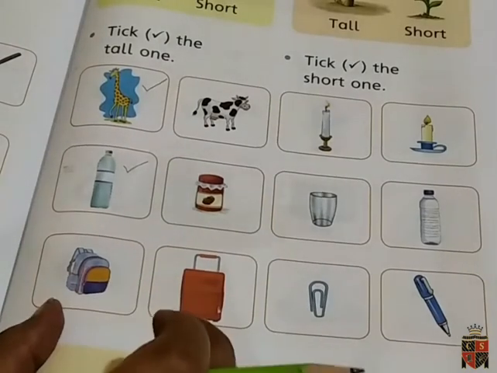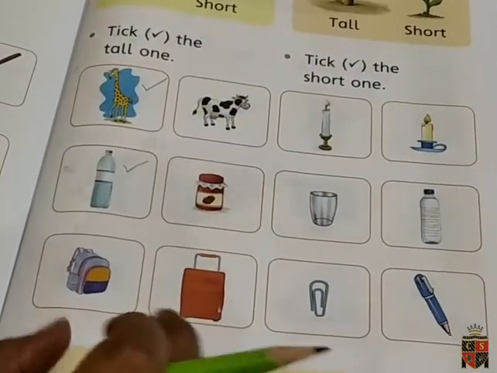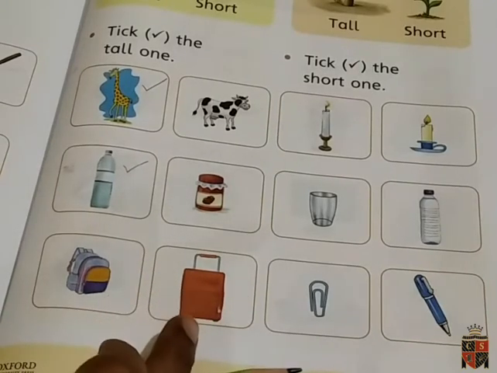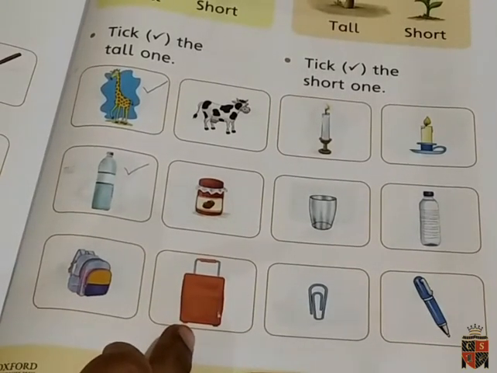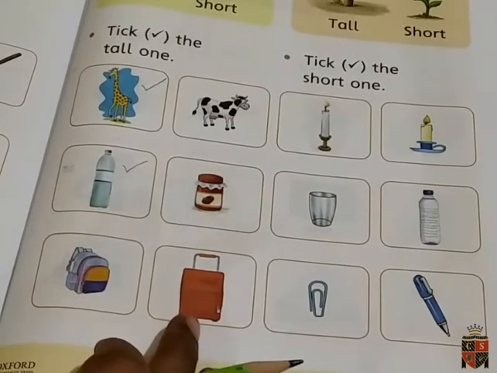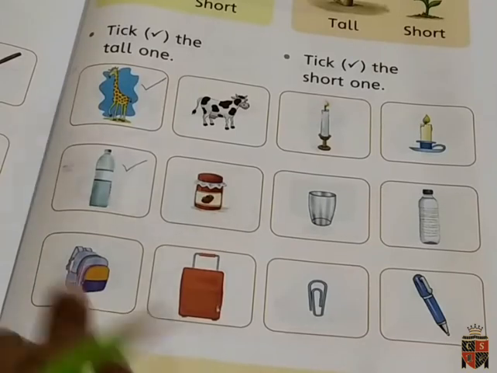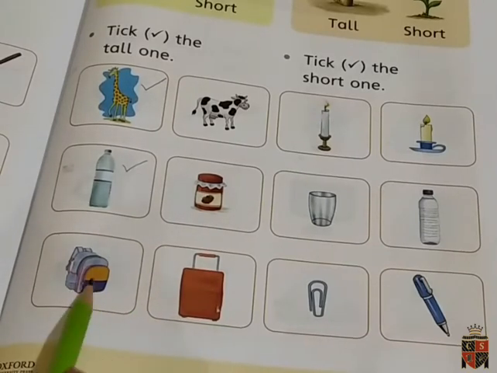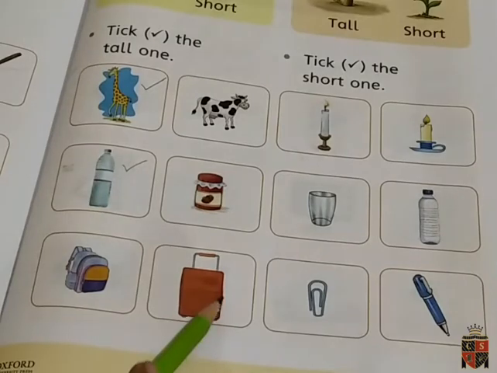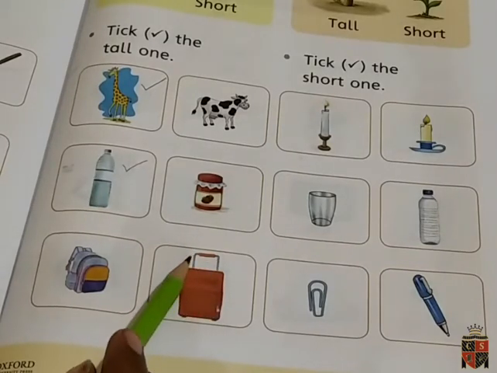Okay, now here we have two bags. One is the school bag and the other one is the luggage bag. You can see their heights. The school bag is shorter than the luggage bag, because the luggage bag looks tall in height.